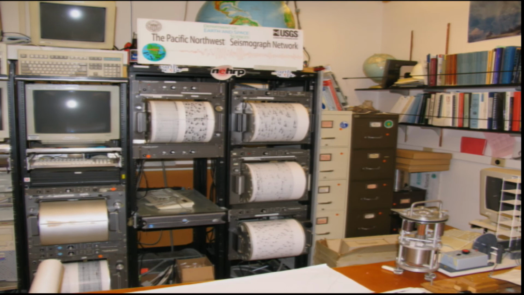So these are the seismographs which have been shown at USGS. Where you can see these small marks here, they are all the events which have been recorded. So this is the seismogram which keeps on recording the events. So even the smaller events are recorded here.